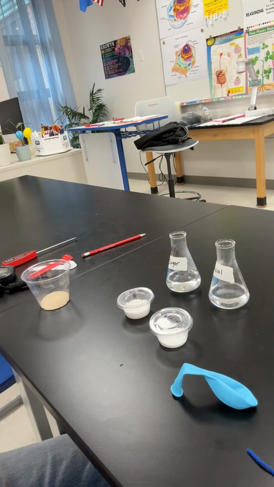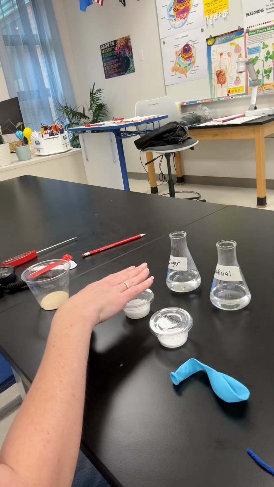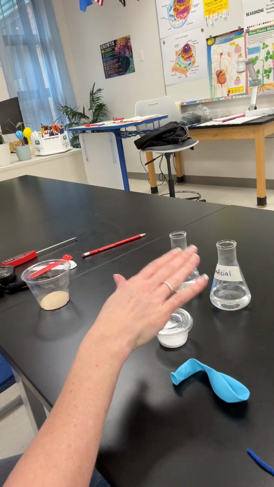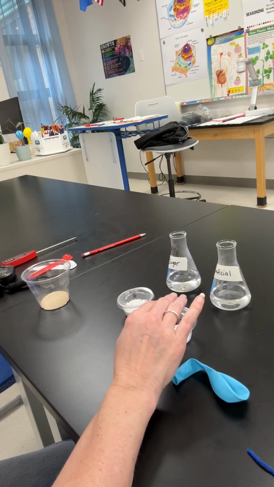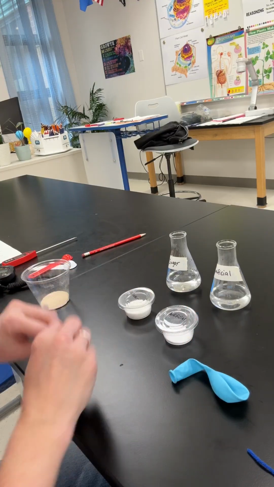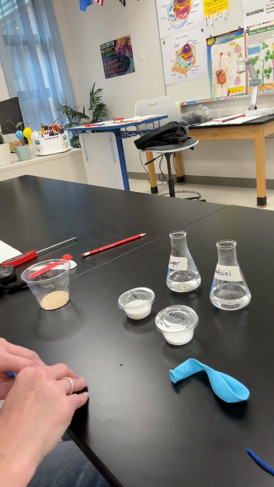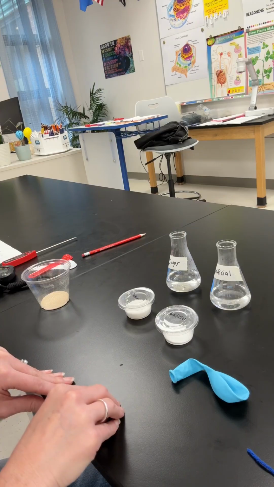Today we are going to try to figure out how different sweeteners affect the rate of cellular respiration. I've got two different kinds of sweeteners. I've got sugar, which is a natural sweetener, and then I've got an artificial sweetener. We're actually using sucralose. For our bodies, when we go through cellular respiration, we release carbon dioxide and water. Those are the outputs.